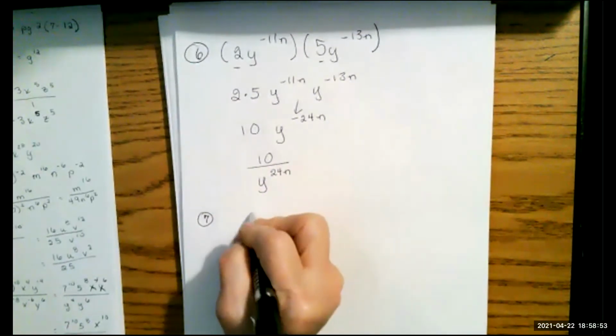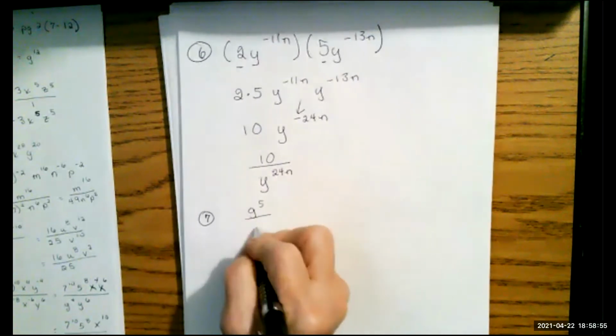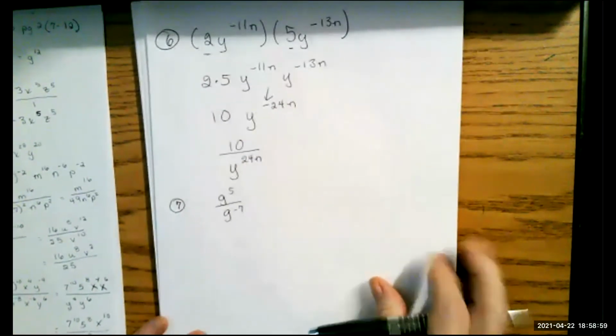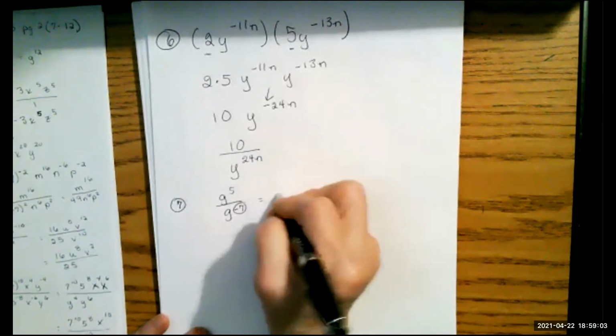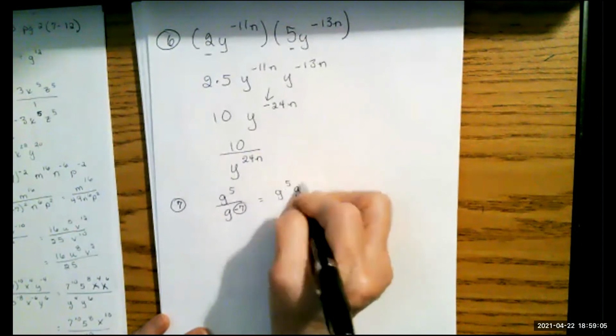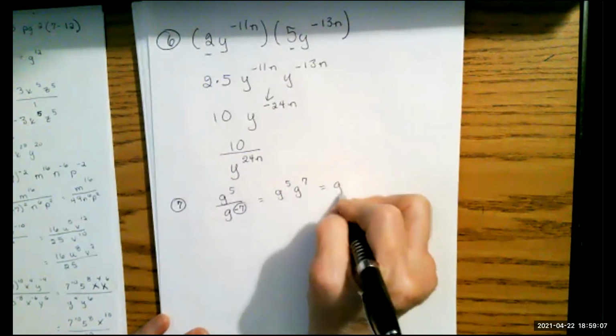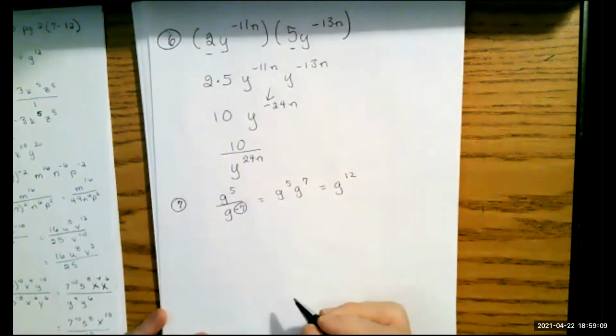Okay, I have g to the 5th over g to the negative 7. That 7 is negative. I want to get it to be positive first if I can, and I can by moving it up. So I have g to the 12th.